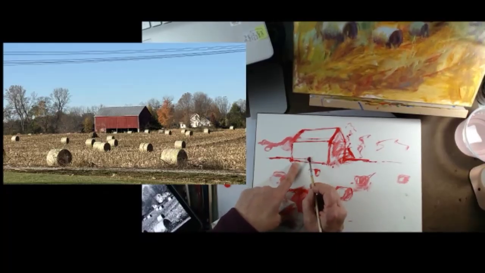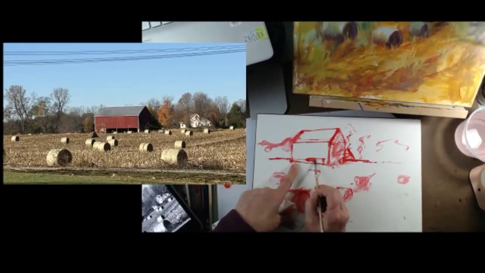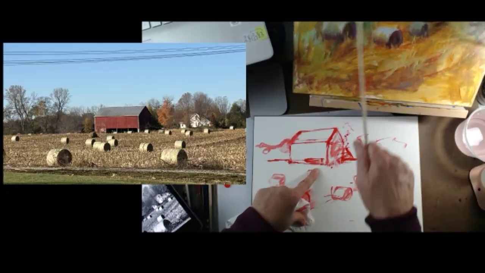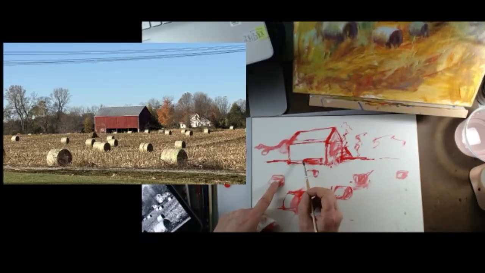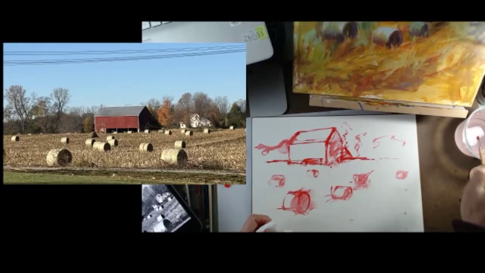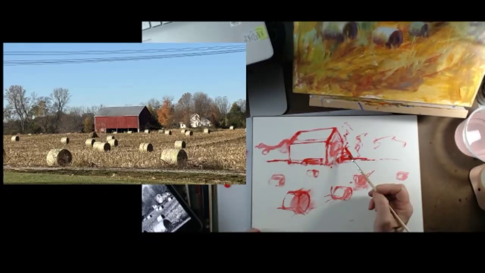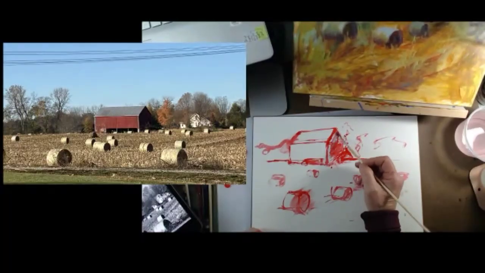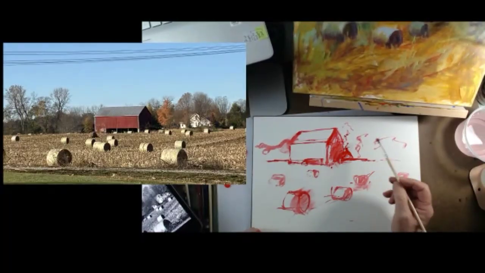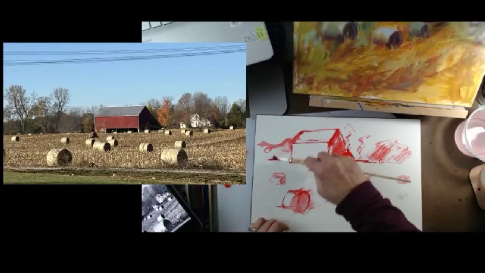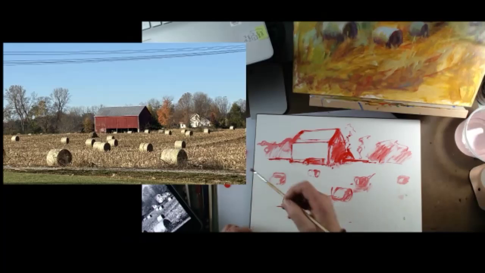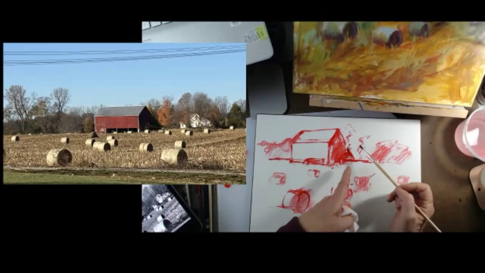And I'm gonna draw in where the dark area of the entrance into the barn is right here. And then I'm going to put a little hay bale right here. So I'm using this color and I'm starting to get some value on my canvas. And I'm going to stop here because it's going to get crazy. Stuff will get crazy.